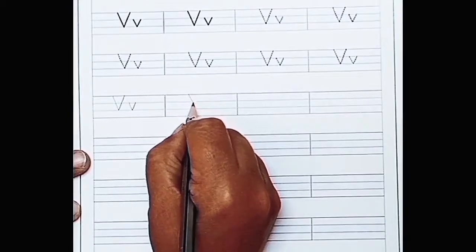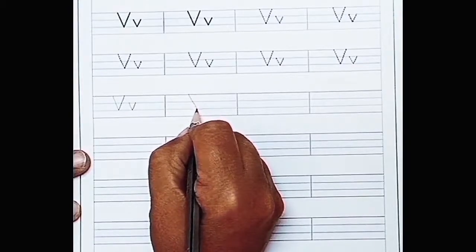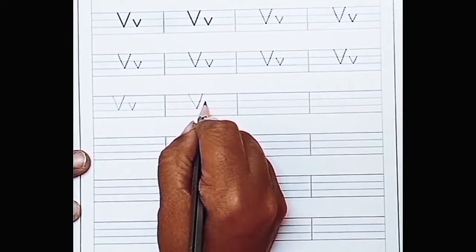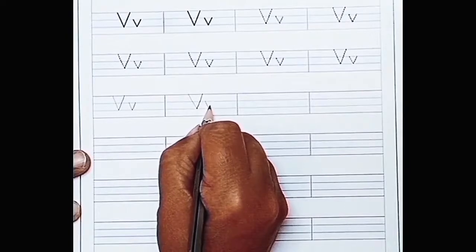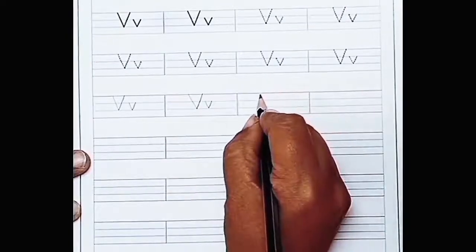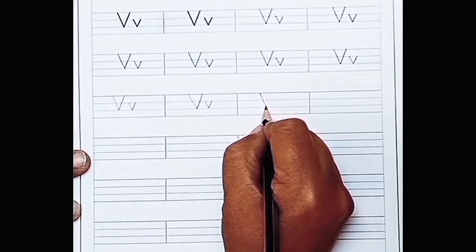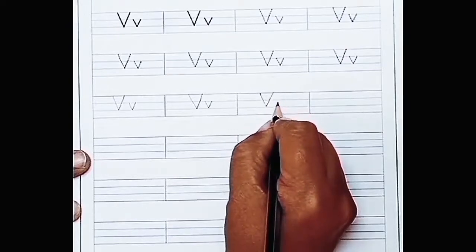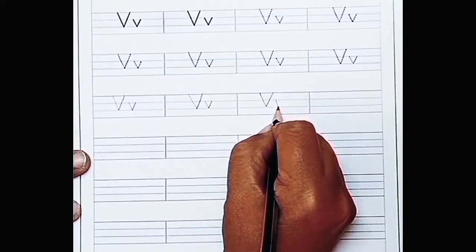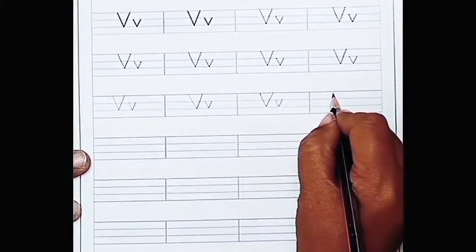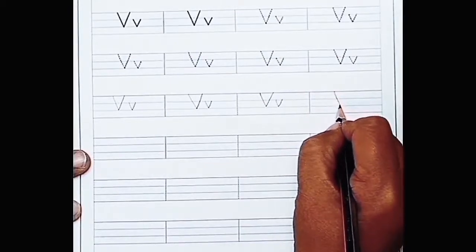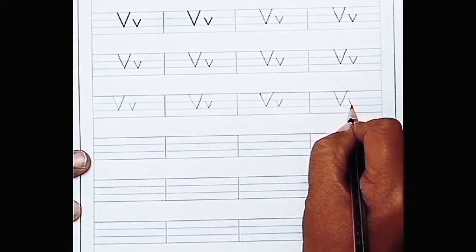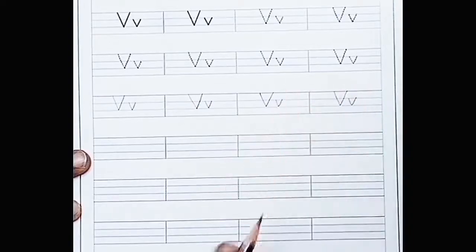Again, make a slant line, touch the second blue line, go up, make a slant line, touch the first red line. First blue line to second blue line, slant line, again go up, touch the second blue line.